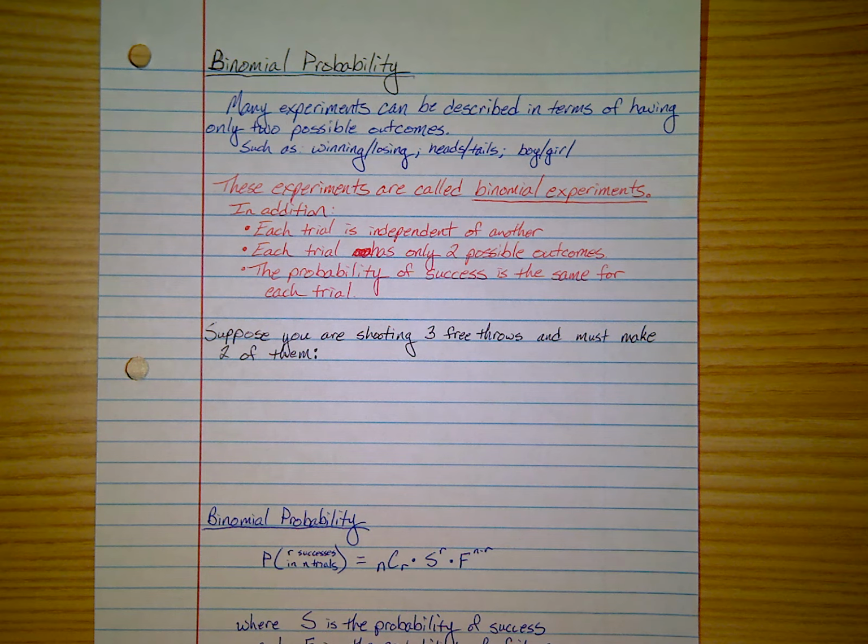So, like if you just have two marbles in a hat, red and blue, and you pull one out and then you pull the other one out, that's not a binomial experiment because the probability of success was different. It would be a binomial experiment if you put the marble back in after each time, but not if you keep it out. So the probability has to remain the same for each trial.